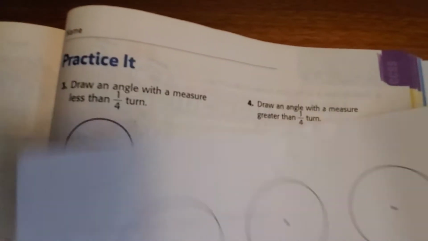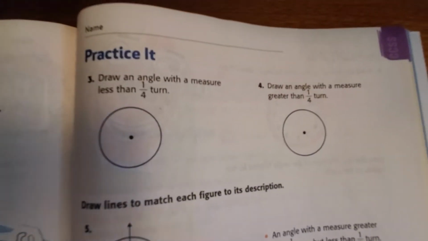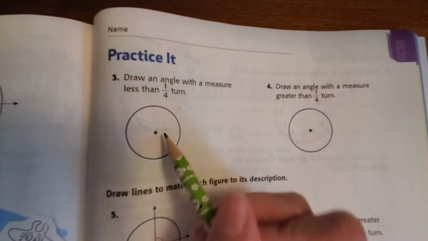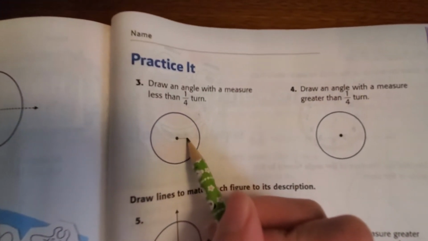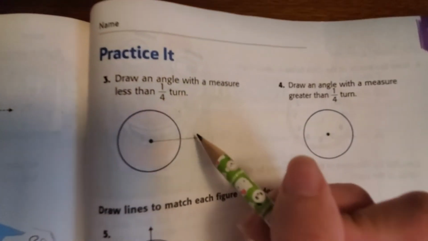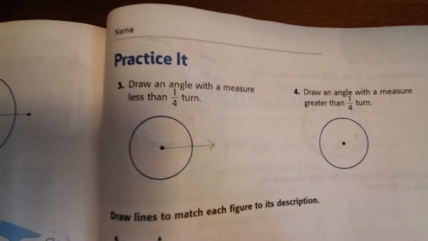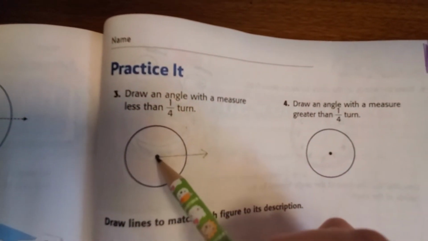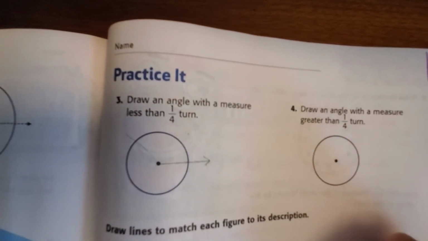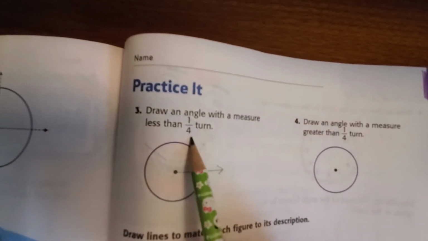Okay, so it says draw an angle with a measure less than a quarter turn. So I'm gonna first draw my point of reference. This is my first ray. My first ray is gonna be a horizontal line. Okay, this is my first ray. Now the second ray, remember, it has to share the same endpoint, and it's gonna be less than half. Would I draw it like this? No, because that would be less than a quarter.